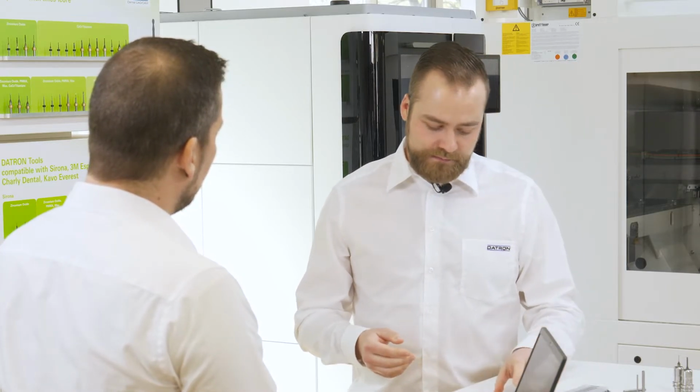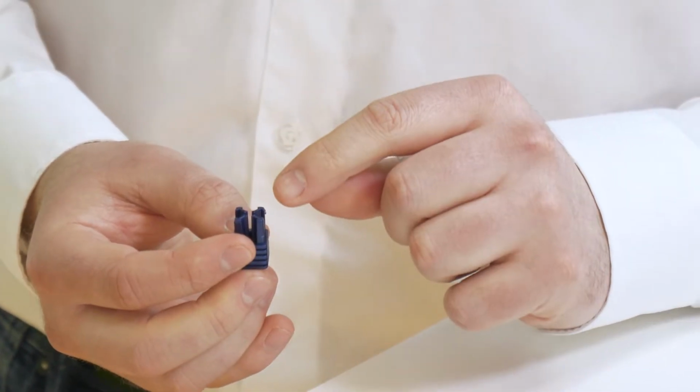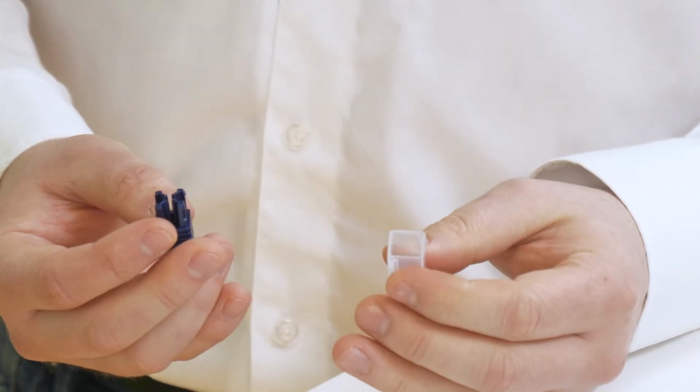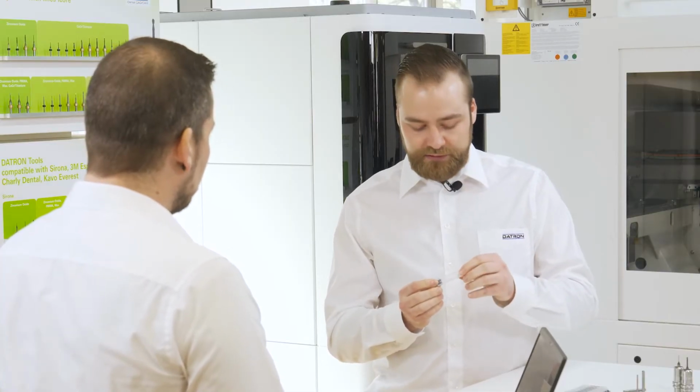For some special tools, like smaller ones, 0.3 or something like this, we have just this one. This is for single ones. The tool comes inside and is clamped after putting on these covers. After that the tool is clamped on this package.